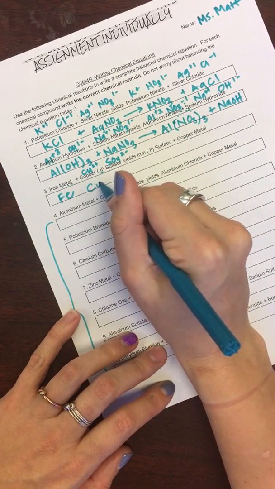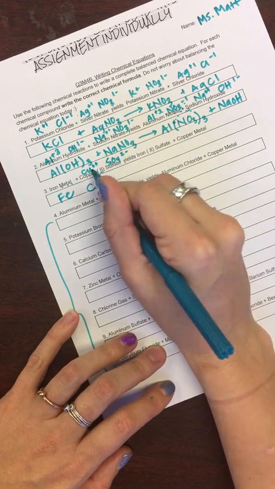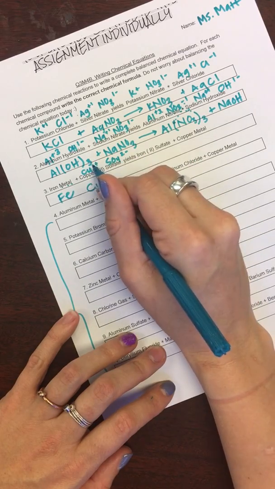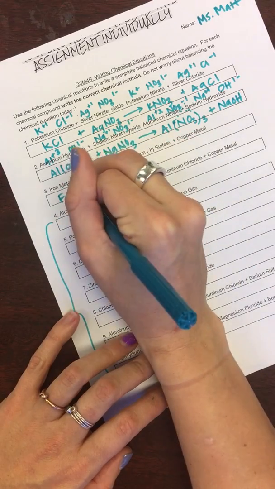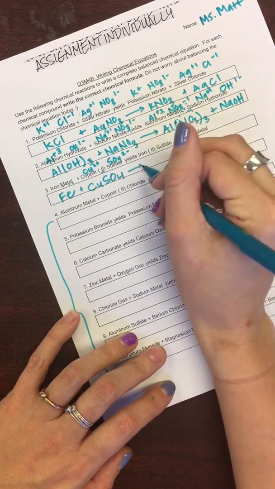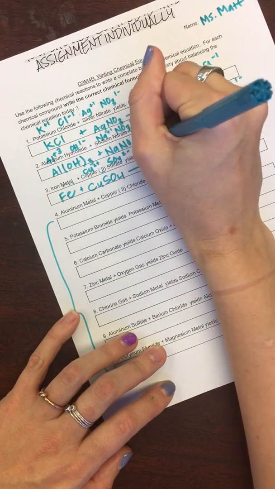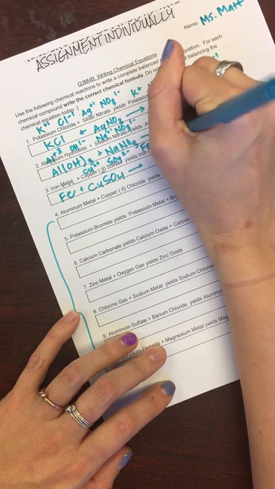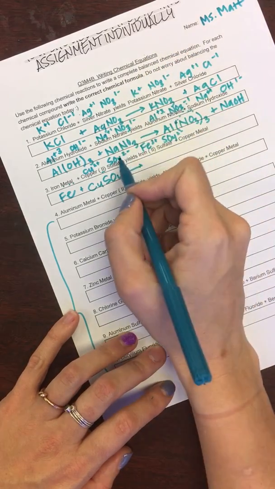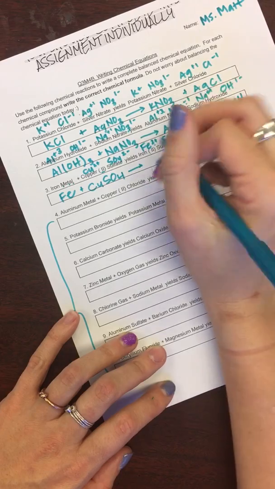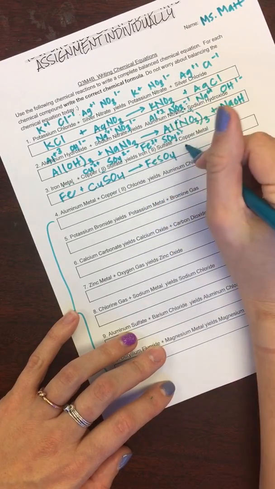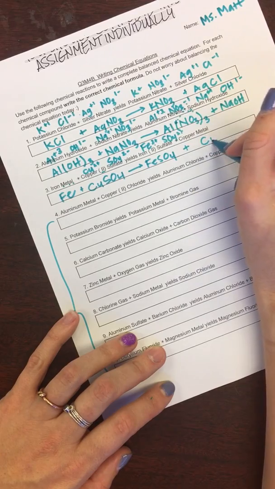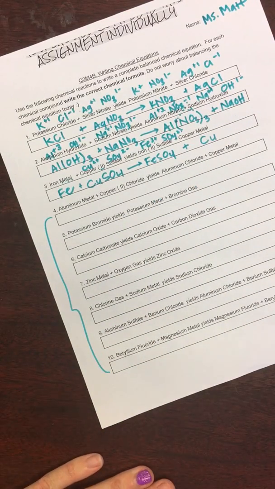So Cu gets the 2, SO4 gets the 2, but 2 and 2 are the same, so we don't write the charges, we just smush them. Yields. All right, now we have iron 2. Fe 2+, SO4 2-, which I got from right here. 2 and 2 are the same, so you don't write them, they cancel each other out. And plus copper metal, that's just going to be Cu.